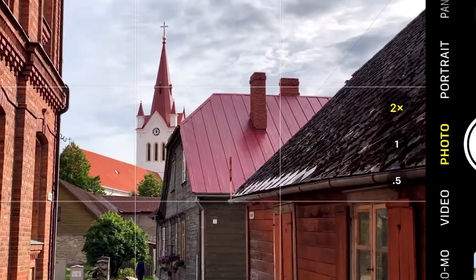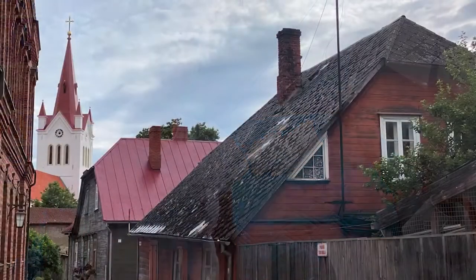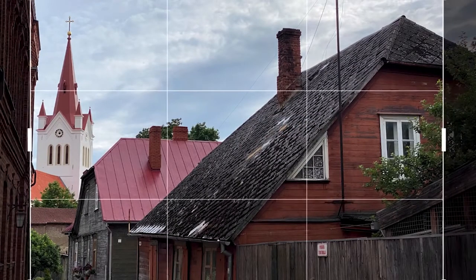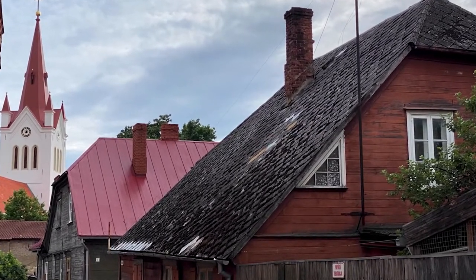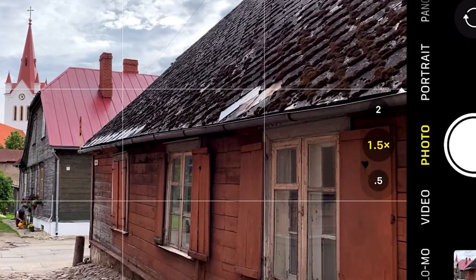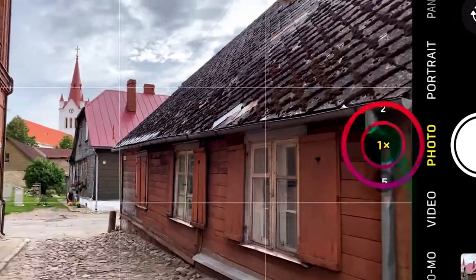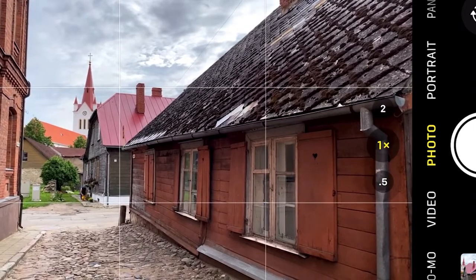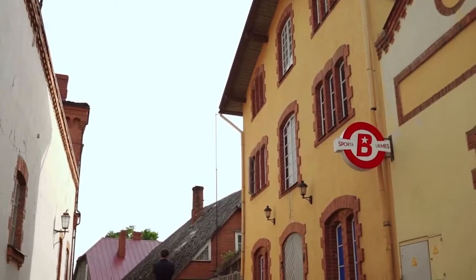However, there is one problem. My iPhone only has 3 lenses, 0.5x, 1x, and 2x. And if I select any other level of zoom, I'm actually zooming in digitally, which essentially means that I'll be cropping the image. So at 1.5x, I might get the zoom level I'm looking for, but I'm going to get a significantly worse picture quality. For this reason, I don't recommend that you use the digital zoom function. Instead, just stick to the built-in lenses to your iPhone, which are the 0.5x, 1x, and 2x.